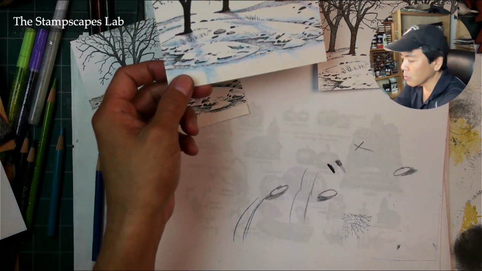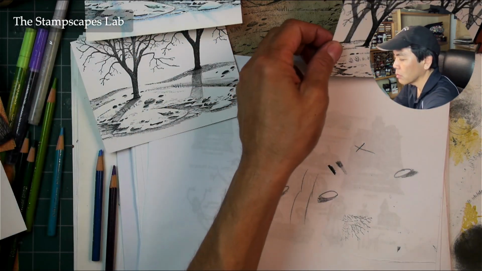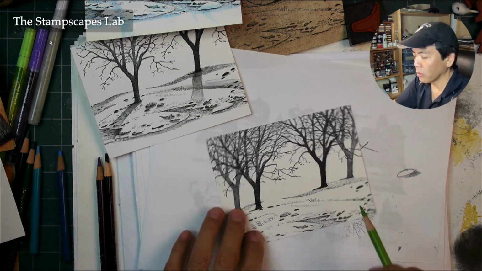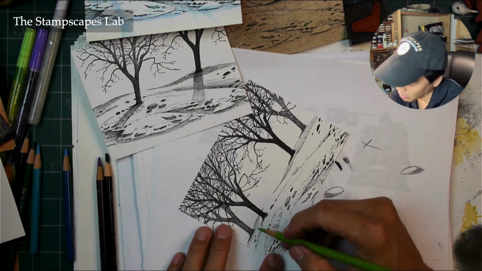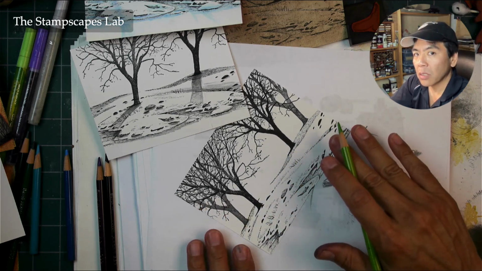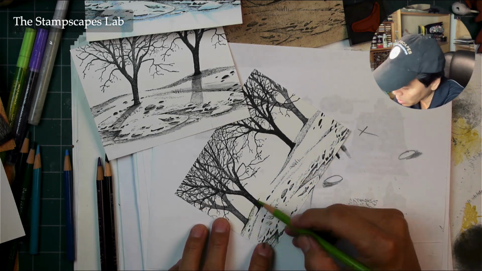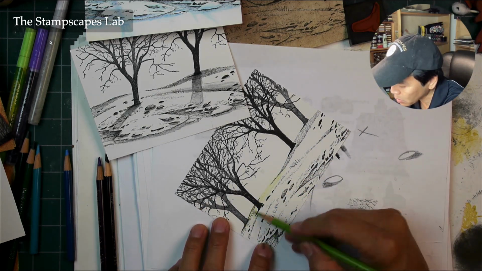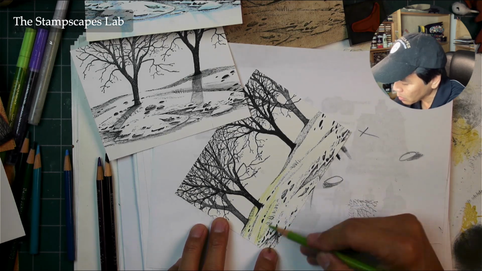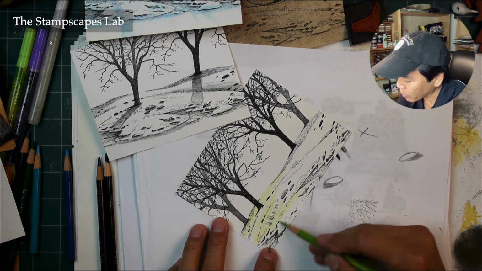Now let's do something on this one. Let's do some kind of grassy scenario right here. Let's create a springtime type of thing. Now you can color this in with some dye-based inks, then go over it with some additional pencils if you want to, but let's just keep this really quick and easy.